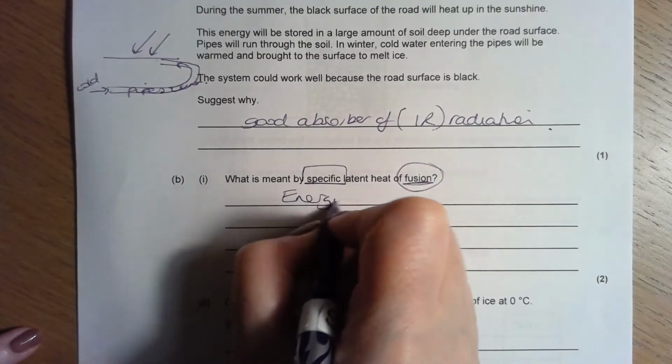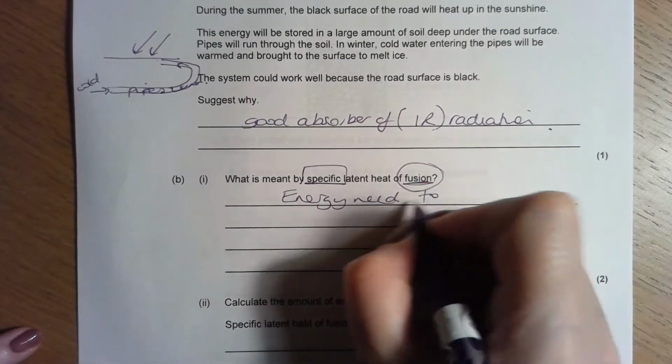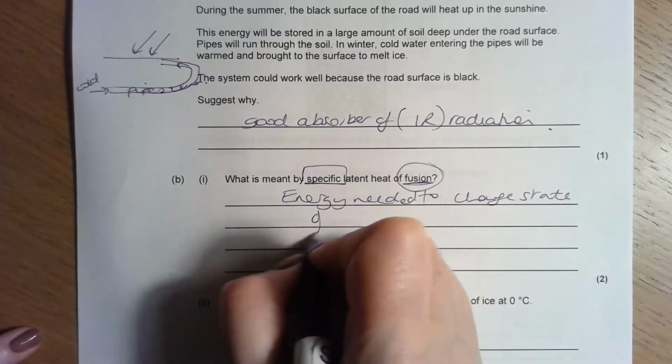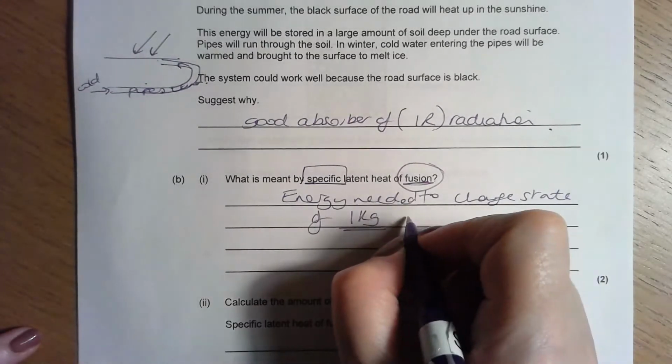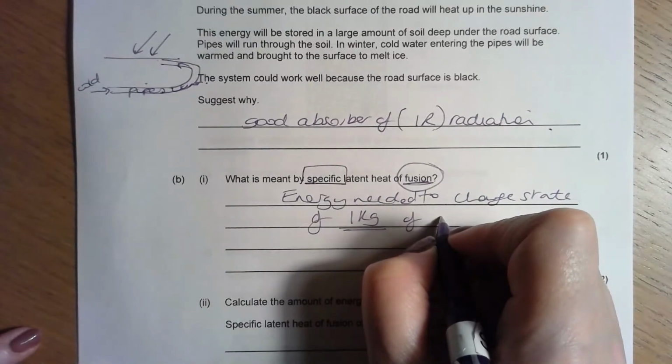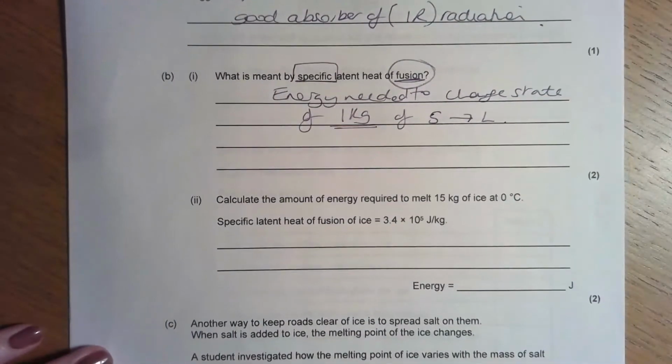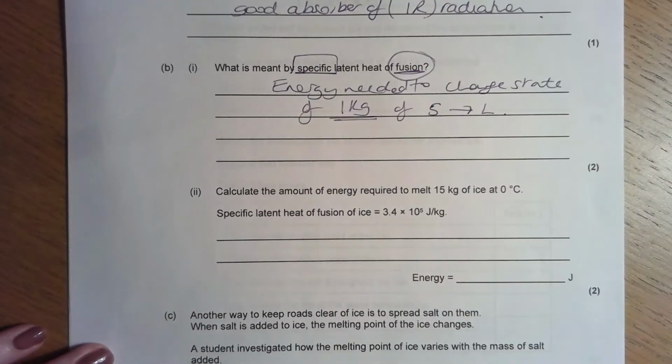So it's the energy needed to change the state of 1 kilogram of a substance from a solid to a liquid, the specific latent heat. So then I need to calculate the amount of energy needed to melt 1 kilogram, that's a good unit, I don't need to change it, of ice at 0 degrees C. They're giving me a temperature, but that's not important because the temperature doesn't change when a substance changes state. So specific latent heat of fusion of ice is that.